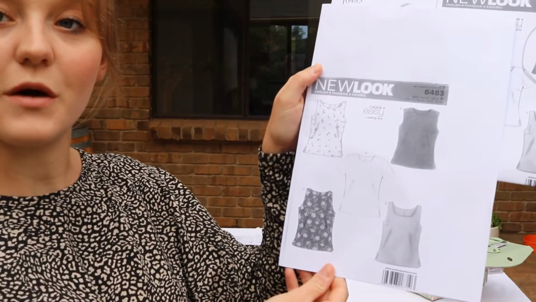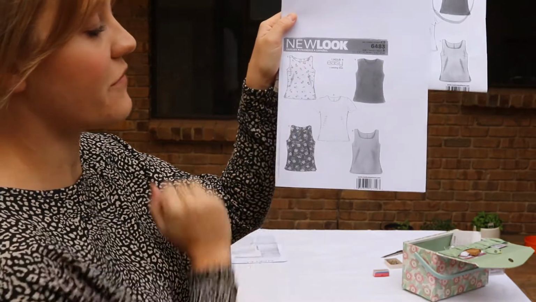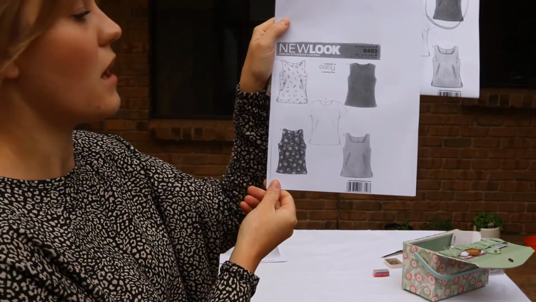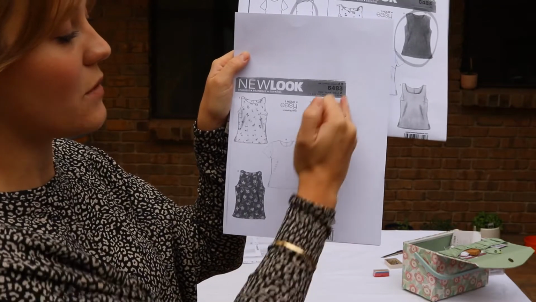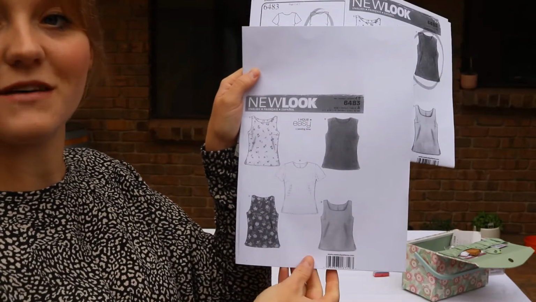The commercial pattern that we are using for this course is the New Look pattern, and there are 5 different options of shirts that you can make. I've chosen to make option B here, which is sleeveless, however still incorporates darts and the use of interfacing.